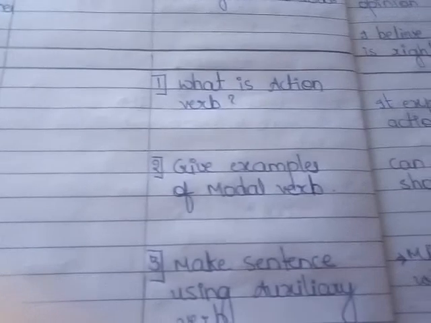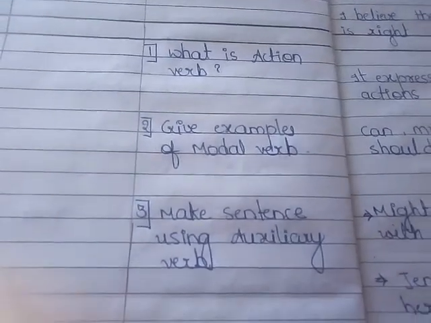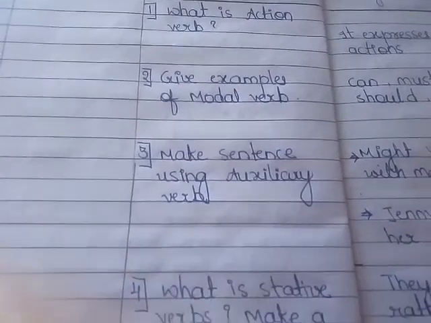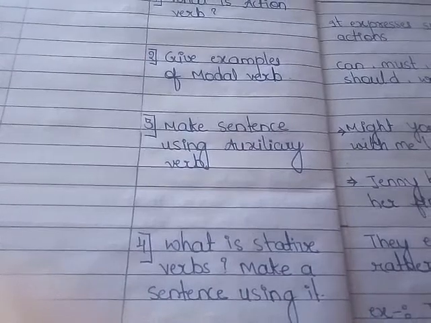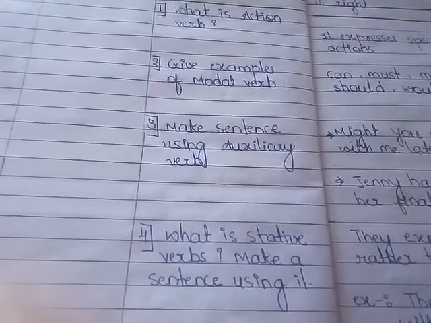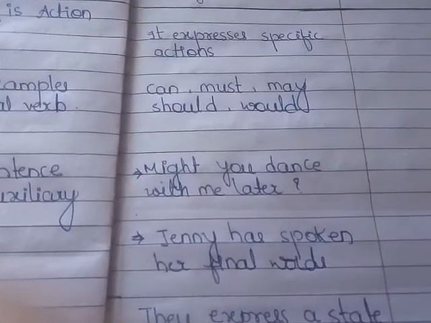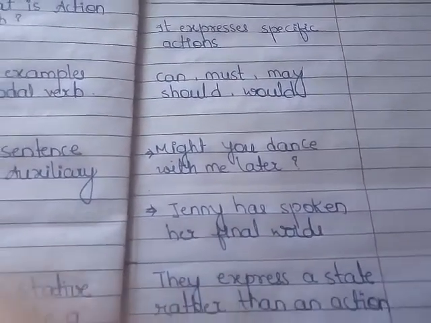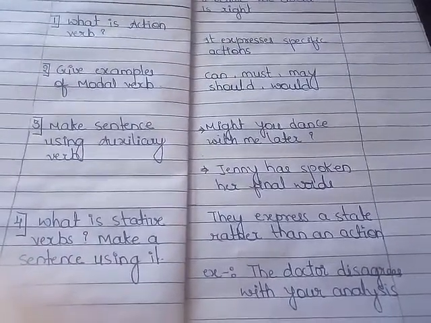And after that recapitulation part, so I have added here 4 parts. What is action verb? Give example of modal verb. Make sentence using auxiliary verb. What is stative verb? Make a sentence on it. And here's the answer. So for recapitulation, I add questions on each verb.